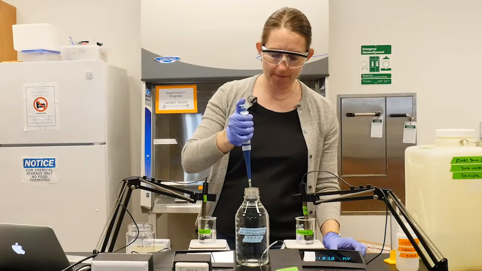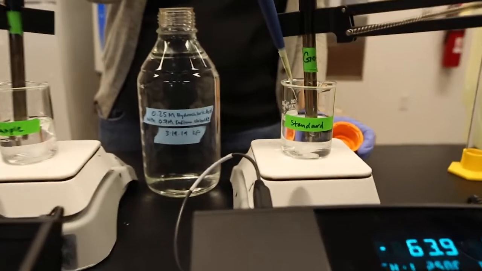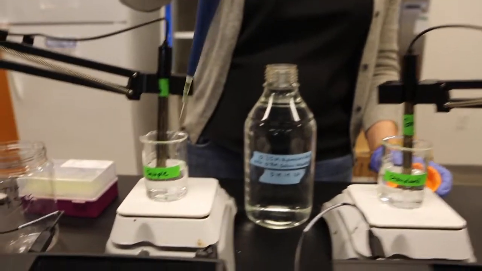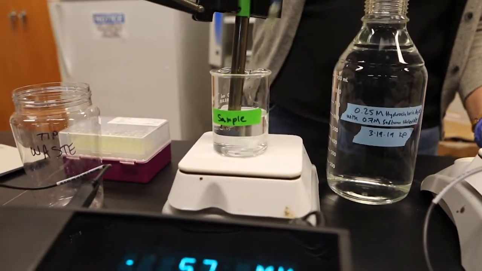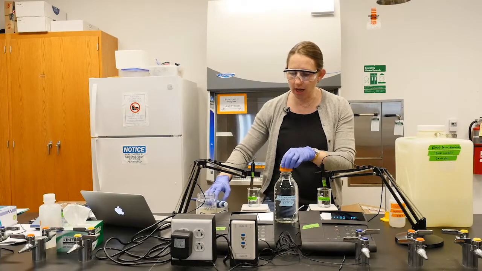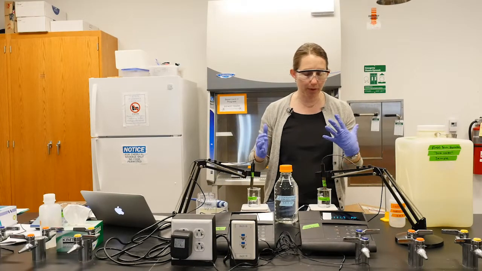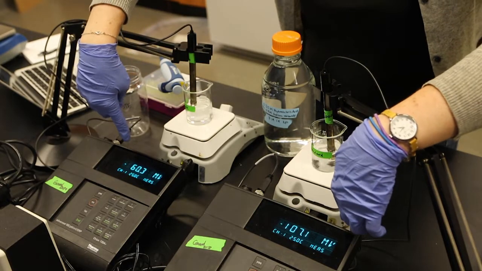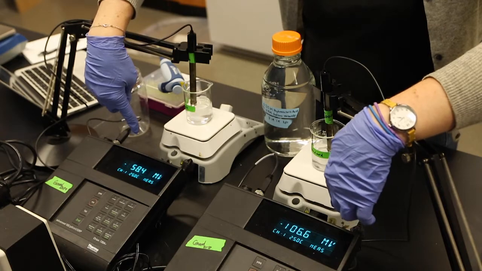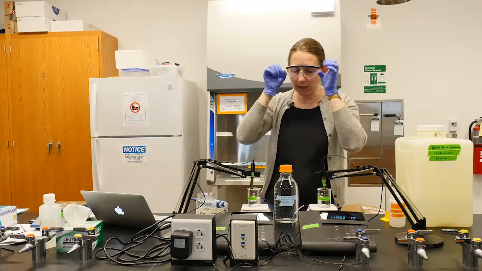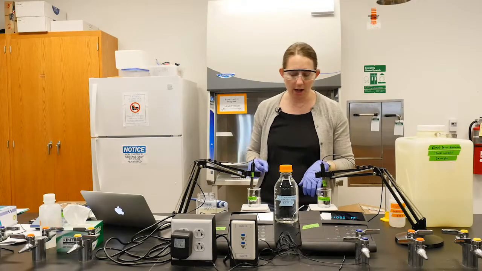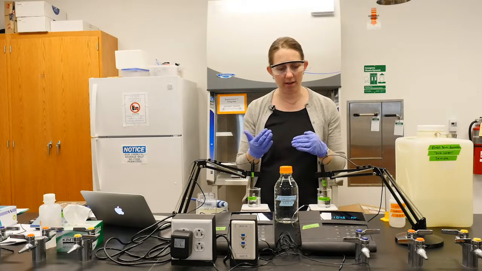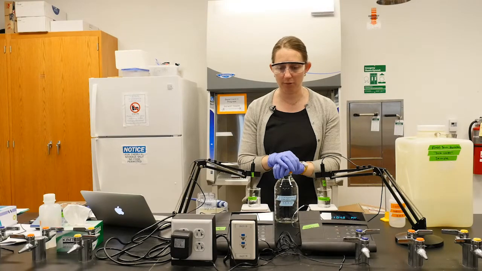So we're going to add 50 microliters of acid to our standard and 50 microliters of acid to our sample. And for this first addition, you want to give it a little bit longer to equilibrate. In the lab manual, it says 3 minutes. So you'll see now, after we've added that acid, our conductivity measures are changing pretty rapidly. So we're going to give it a little bit of time to equilibrate there, and then we'll measure the conductivity after 3 minutes here.